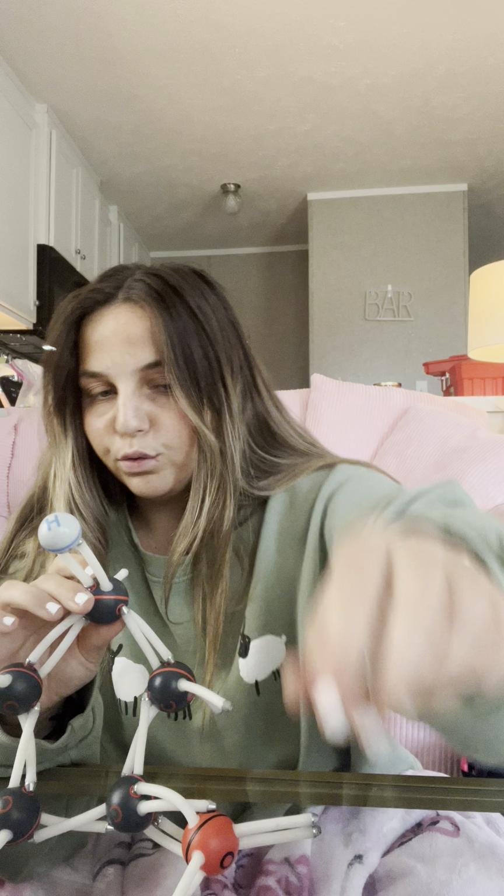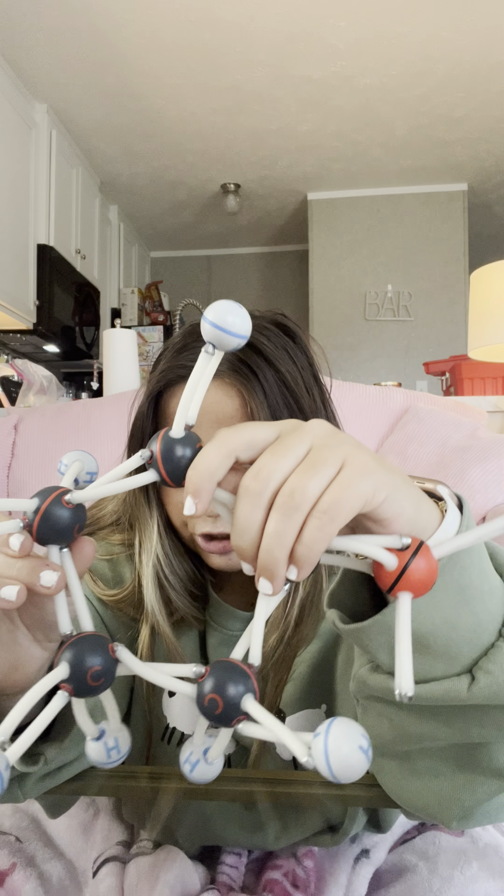So we just kind of have to go around and repeat that step to all of these carbons that are standalone. So we have 1, 2, 3, 4. Same over here. 1, 2, 3, 4. And then over here should be our last one. We have got our little structure. So this is going to be the completed structure.